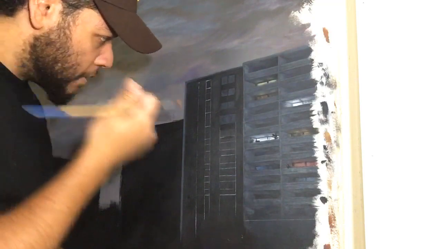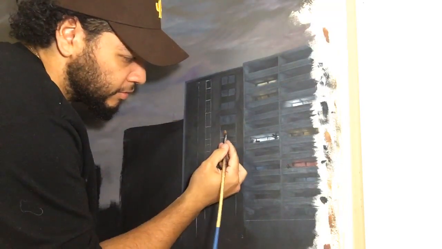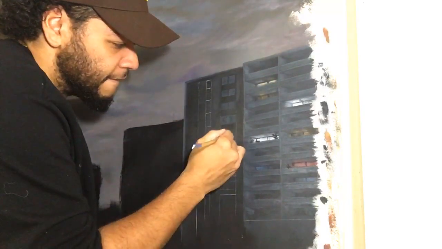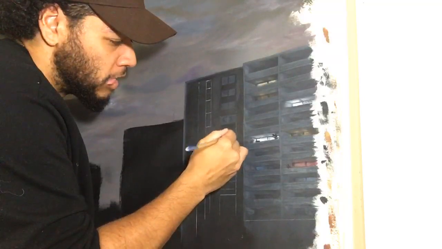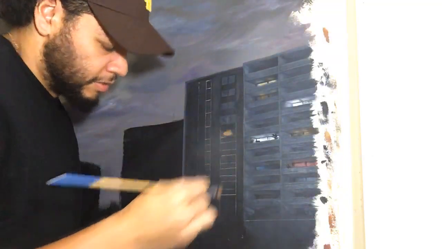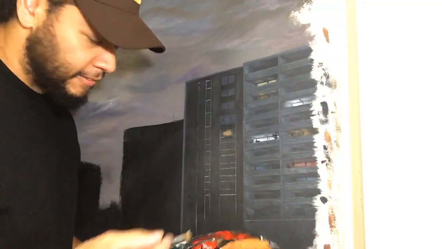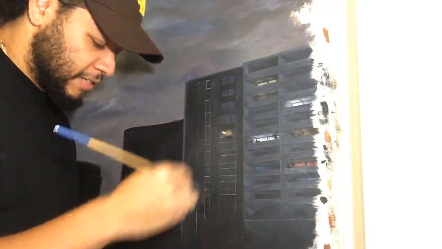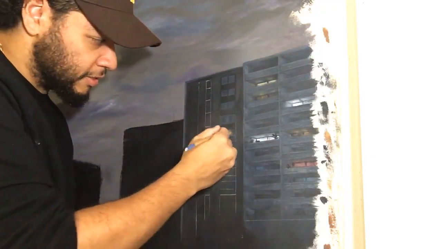Okay. So now I'm going to start in the center here. I'm going to add a little white on the canvas.